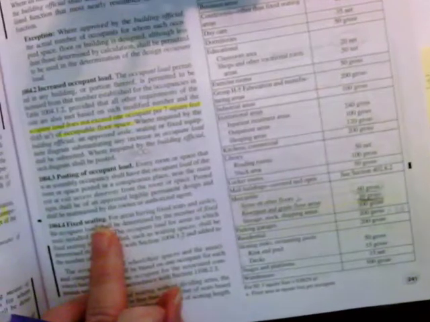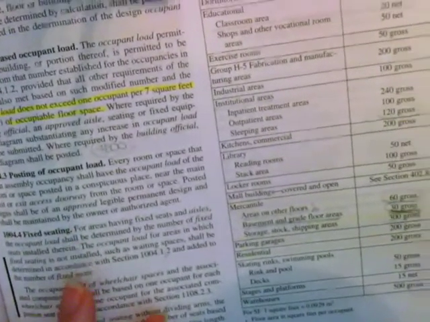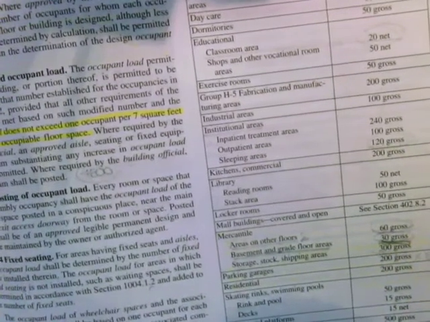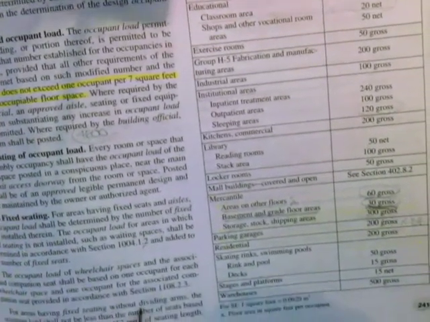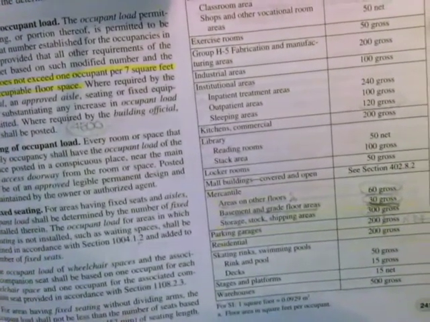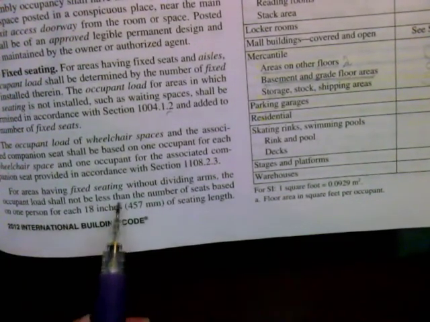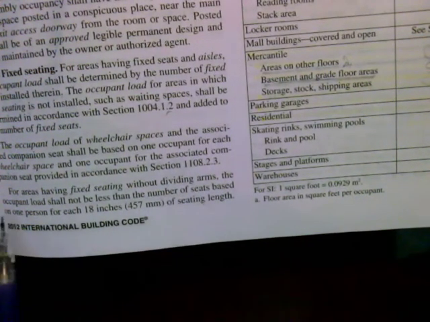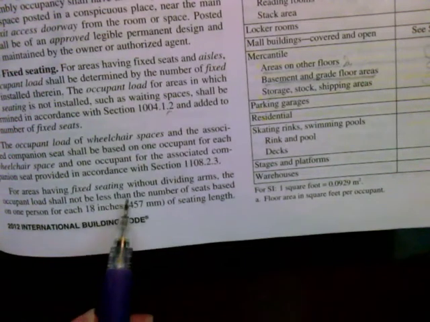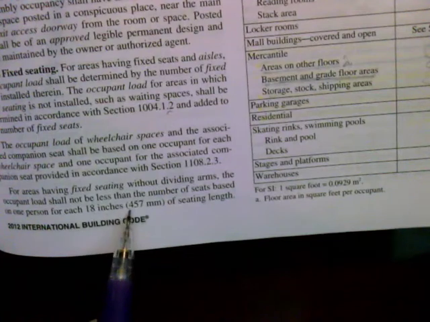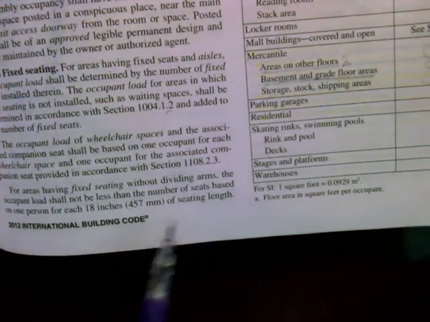For areas having fixed seating without divided arms, the occupant load shall not be less than the number of seats based on one person for every 18 inches of seating length.